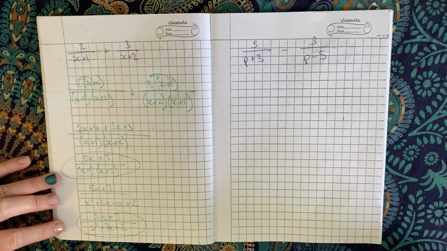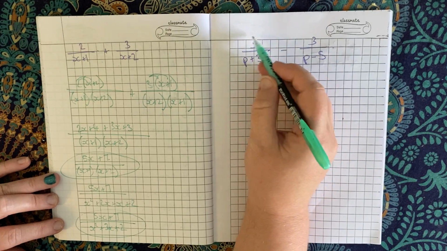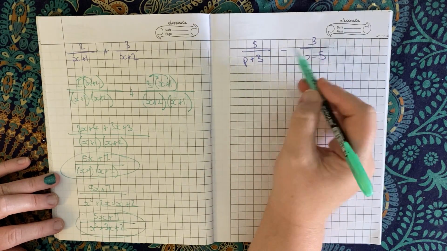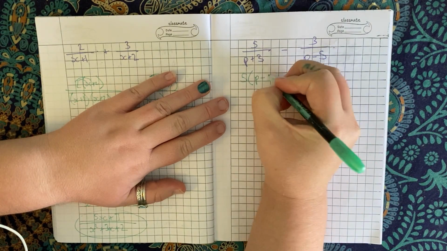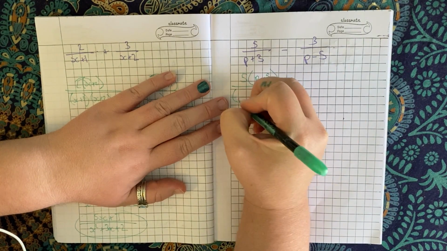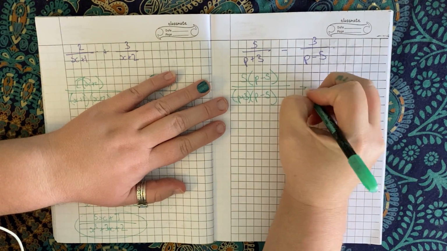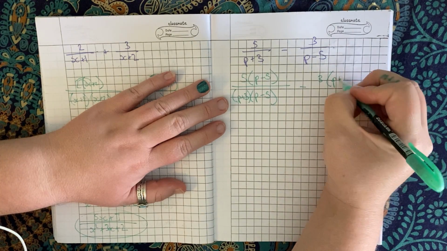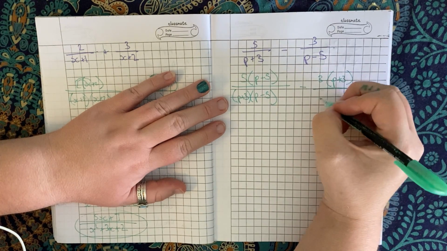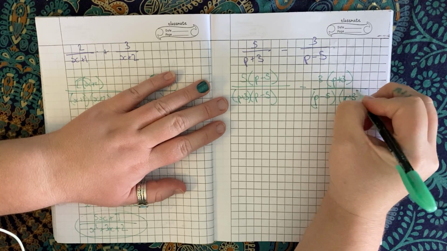All right, so this is exactly the same, but this time we've got to be really careful with our signs because we've got some negatives going on. So same, I'm going to multiply this one by that and this one by that. So then I have 5p minus 5 over (p plus 3)(p minus 5). And then same thing here, I'm going to have 3, and then I'm multiplying by, this time, p plus 3, and then (p minus 5)(p plus 3).